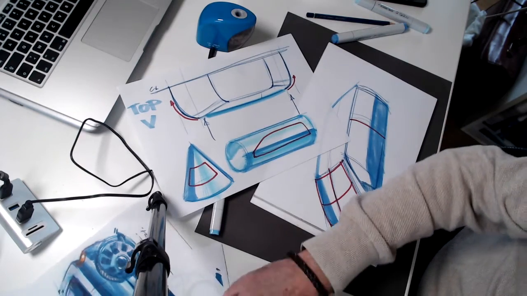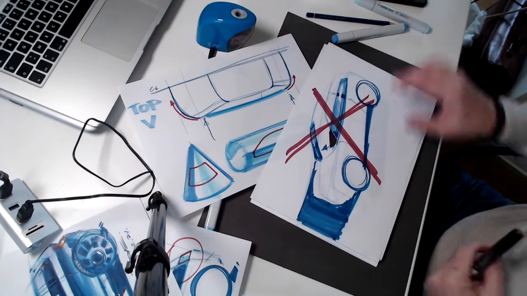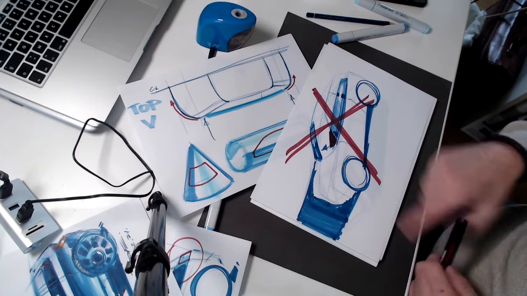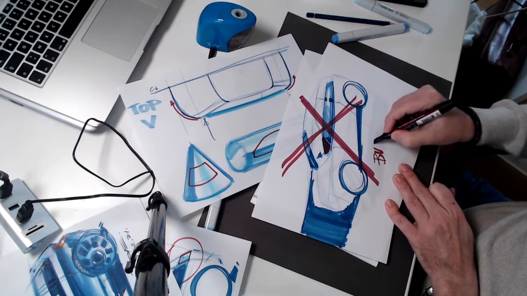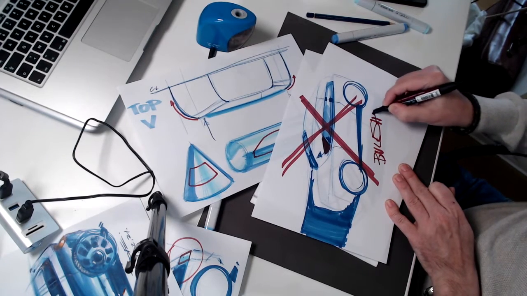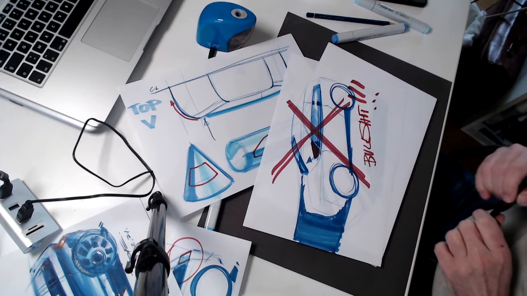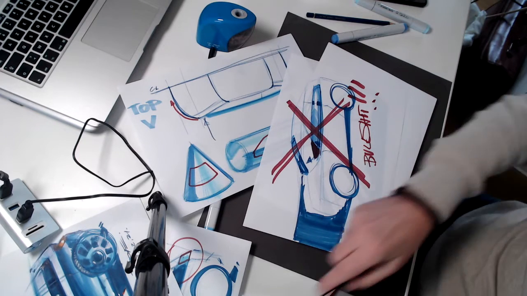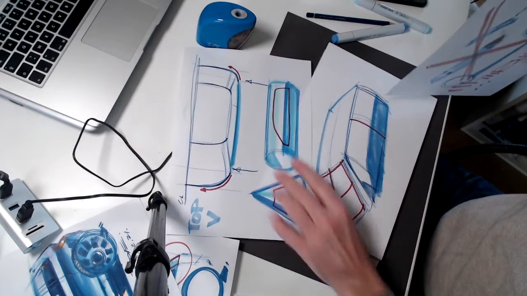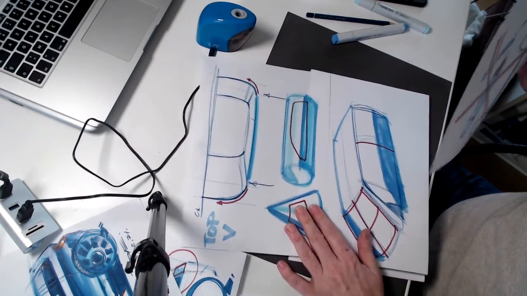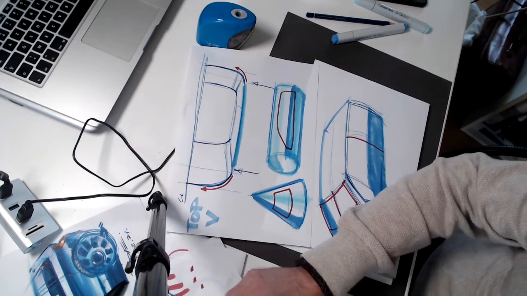So please, don't make this nonsense anymore. This is wrong, okay? Don't do it anymore. So remember what I said. This is a geometrical basics from drawing classes.